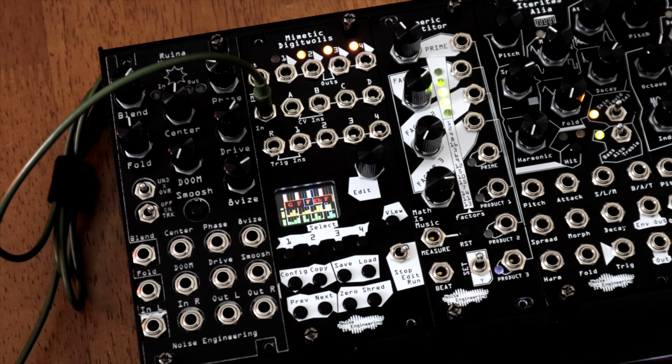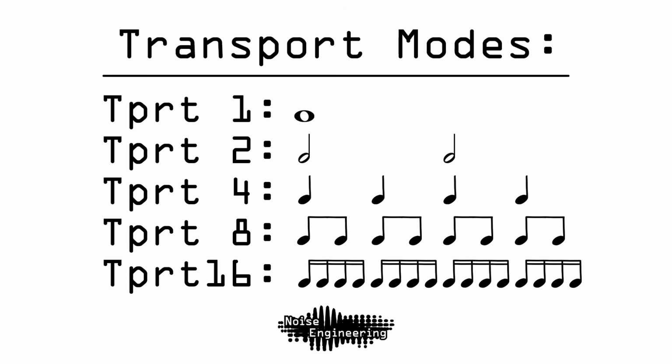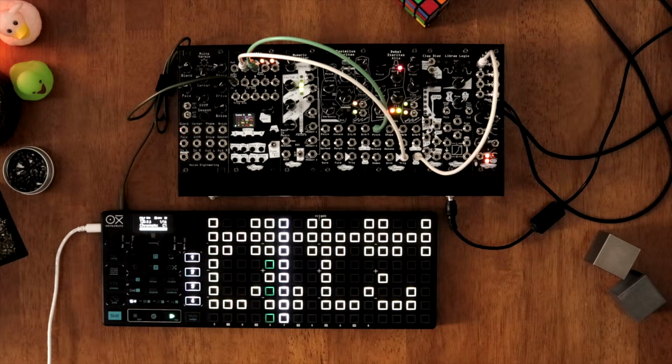Transport clock sources are shown in musical divisions. 1 is a whole note, 2 is a half, 4 is a quarter, 8 is an eighth, and 16 is a 16th note. You can also assign transport triggers per lane.